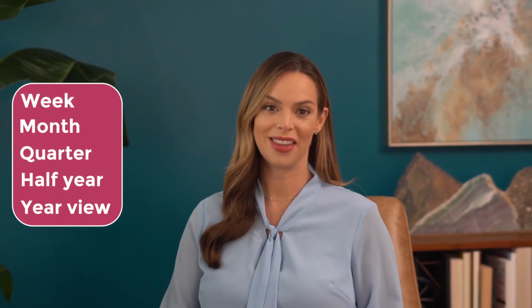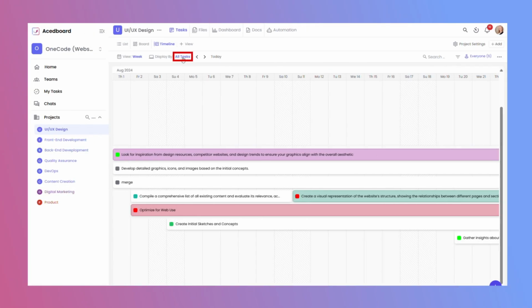In this video, I'll be walking you through an overview of the timeline module in Acedboard. Within the timeline, there are several views: the week, month, quarter, half year, and year view. There are also a number of displays for you to view your tasks. You can display your tasks based on the group they belong to.